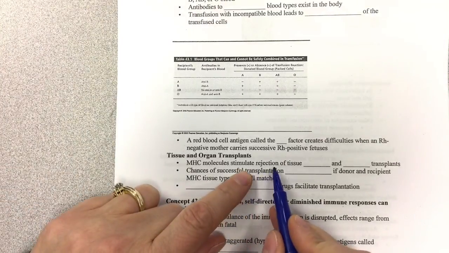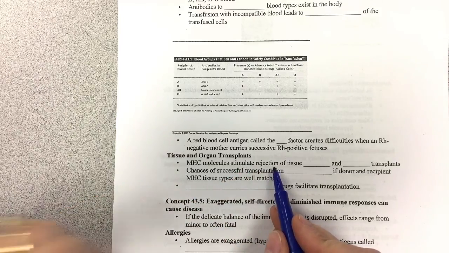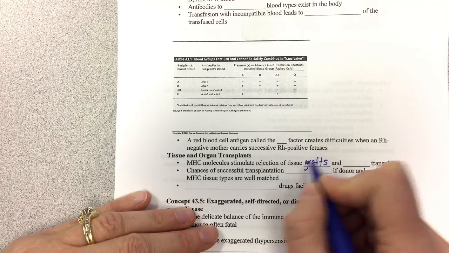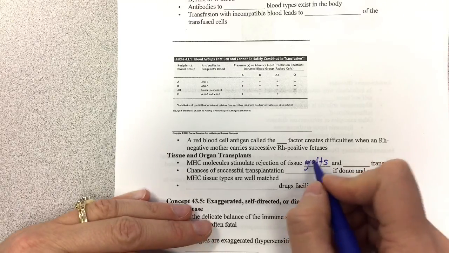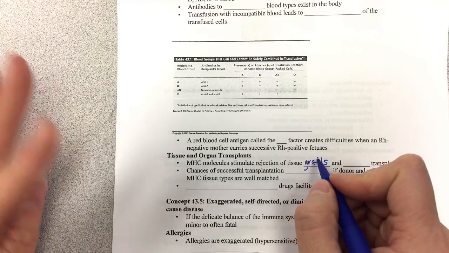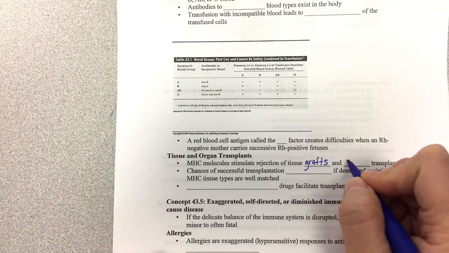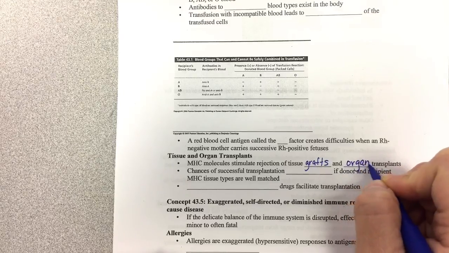MHC molecules stimulate rejection of tissue grafts. That means, let's say, a skin graft, where you take a piece of skin from somebody else and put it on another person, like a burn victim, and also organ transplants.